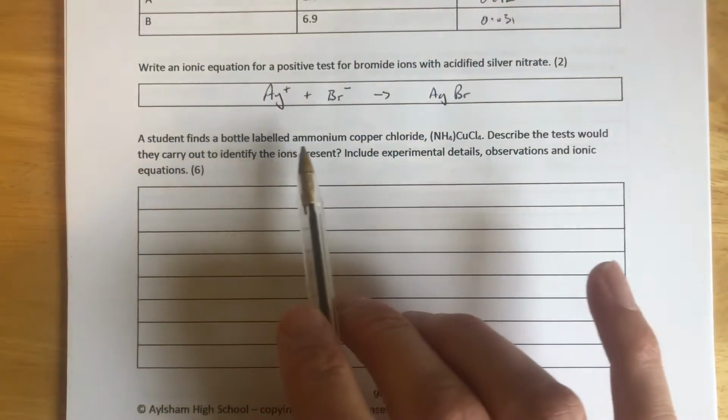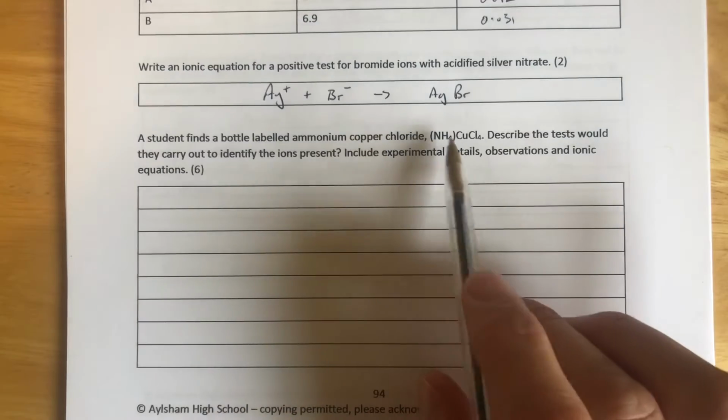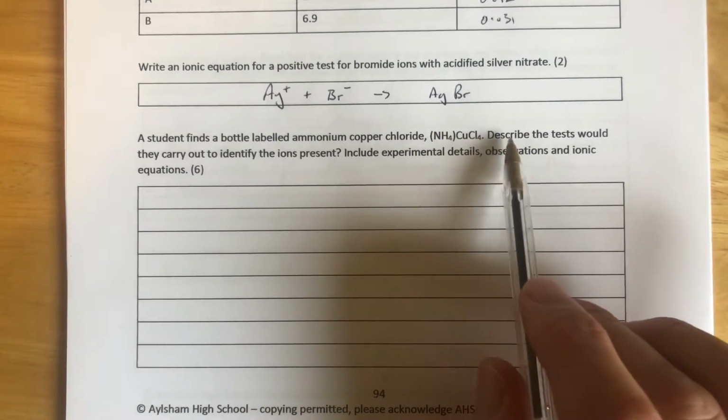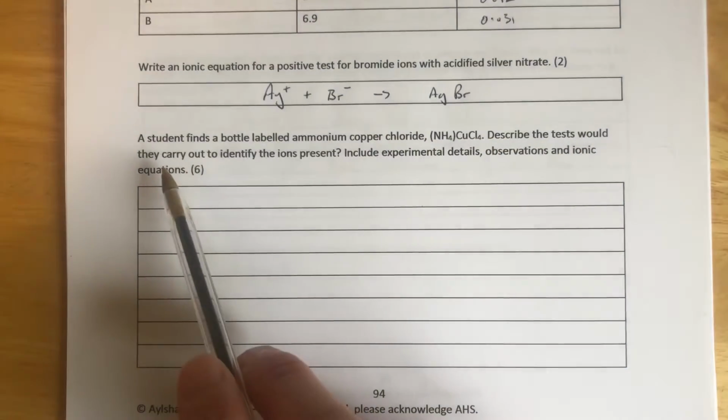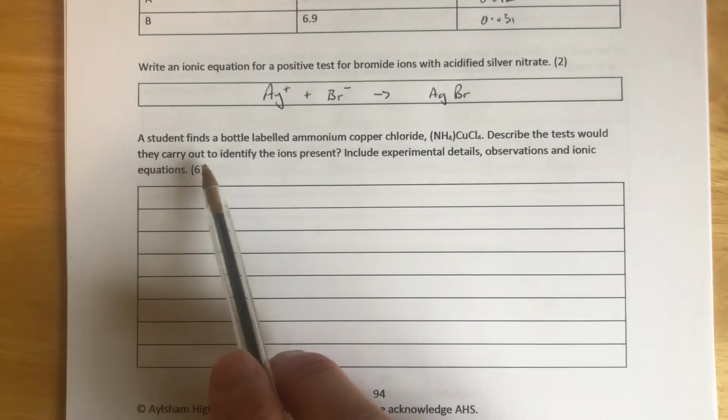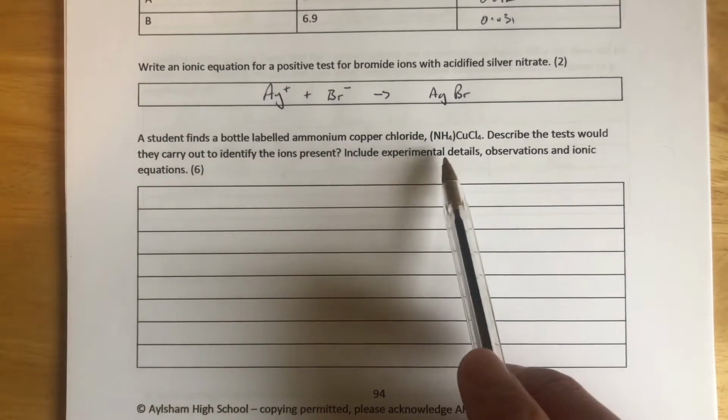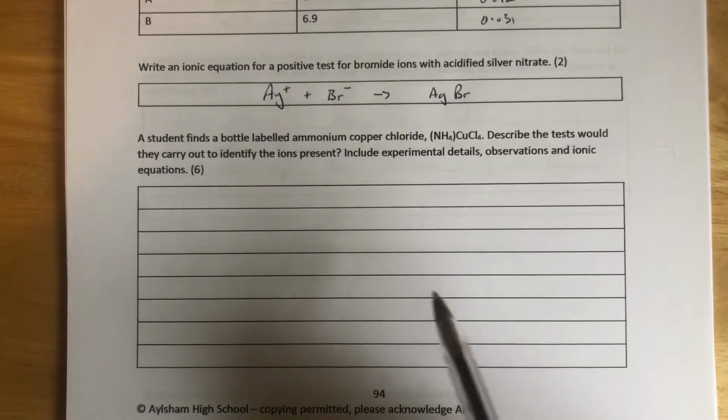Student finds a bottle labelled ammonium copper chloride, NH4CuCl4. Describe the tests they would carry out to identify the ions present. Include experimental details, observations, and ionic equations.